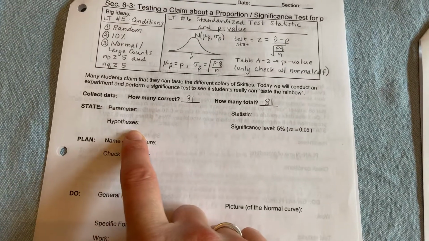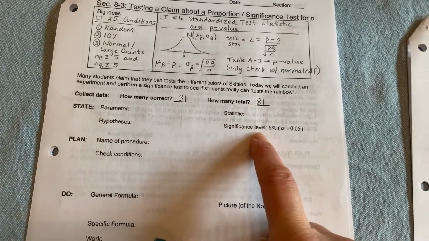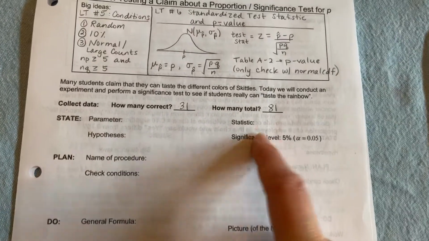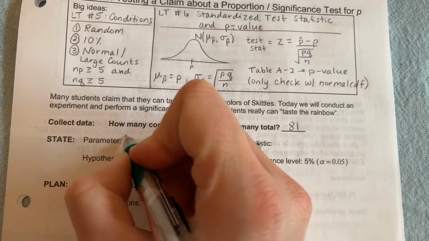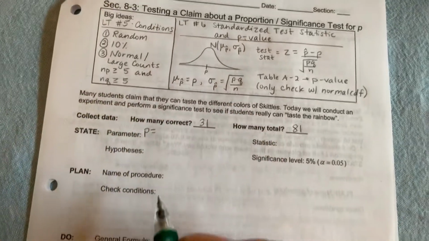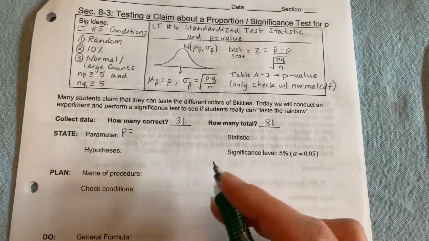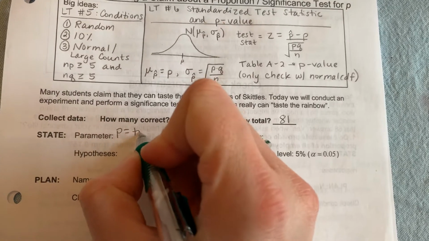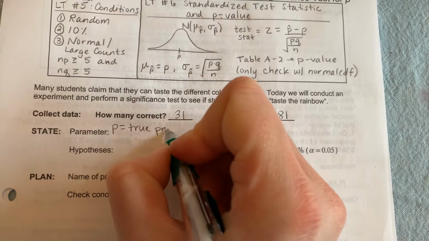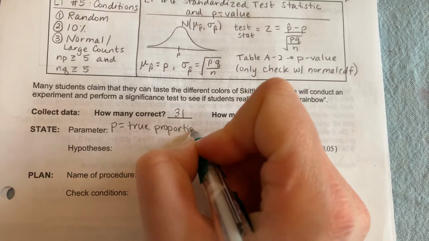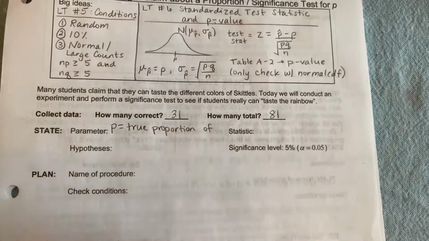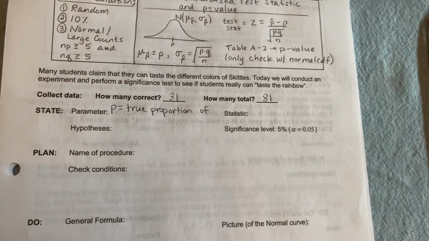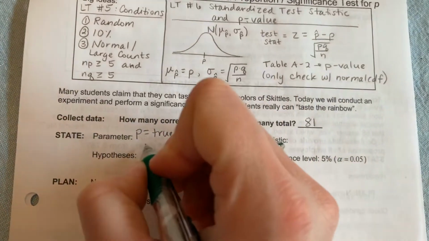Now we state our hypotheses and significance level in addition to the parameter and statistic. So first of all, we have a parameter p. This is the proportion of correct guesses out of the total, my true proportion. I could say of correct Skittle identifications, but that's just a little bit long, so I'm going to say of correct guesses.